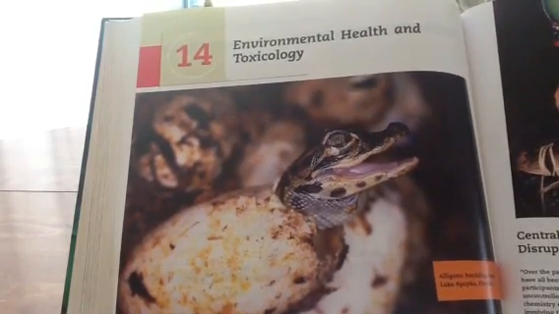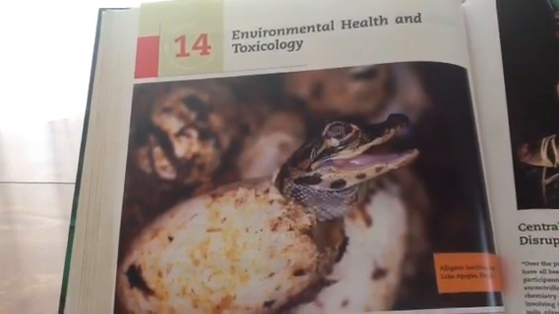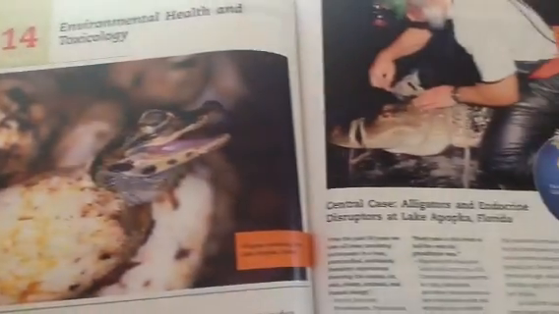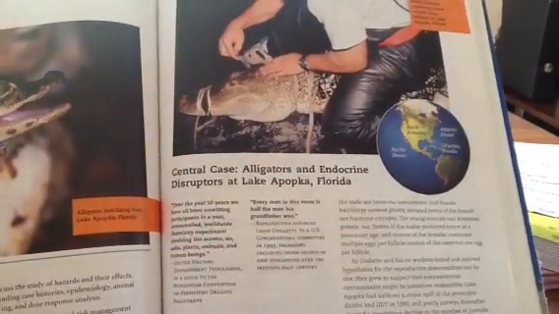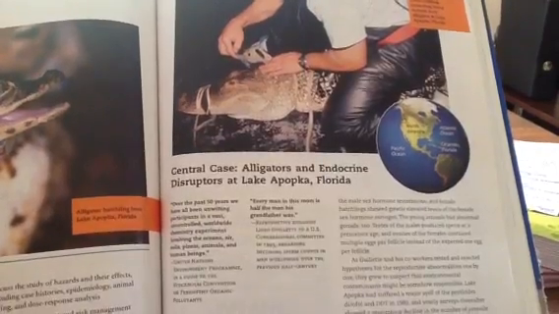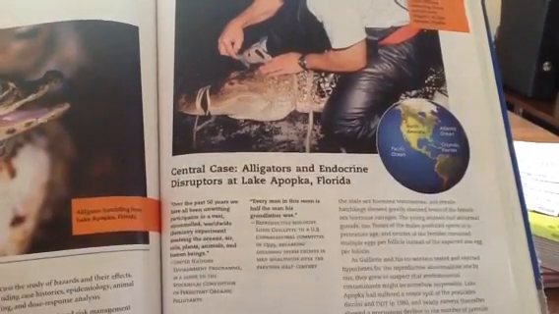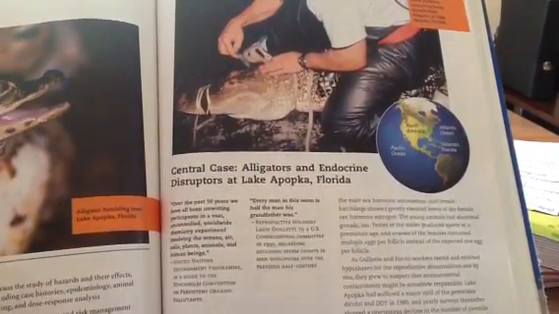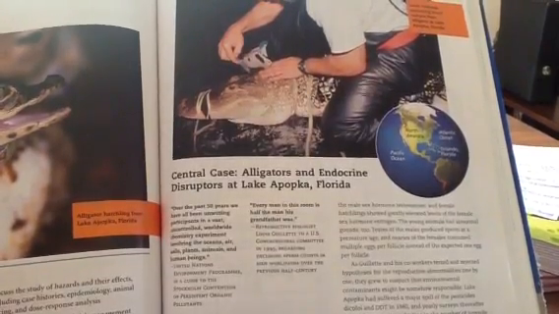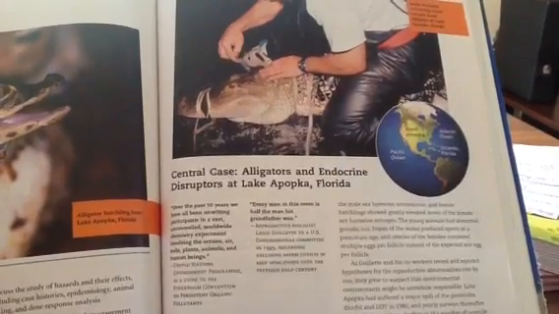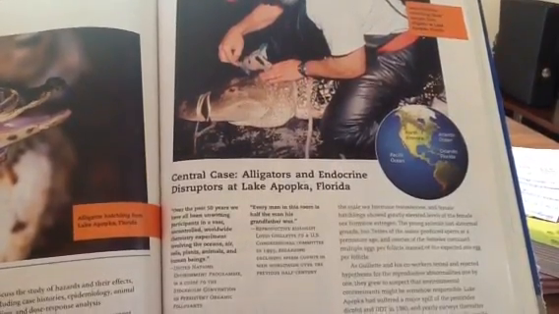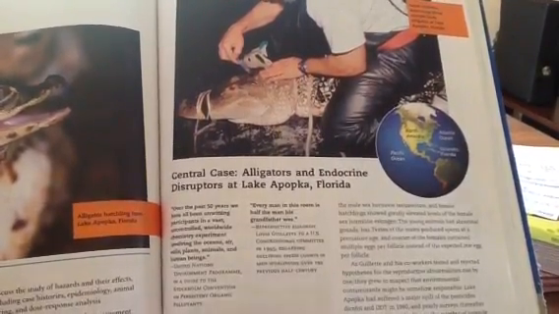Chapter 14, Environmental Health and Toxicology. The case study is an important one you might see on your AP test, and that is about endocrine disruptors on alligators. And later in the book they talk about endocrine disruptors on frogs. An endocrine disruptor is something that messes up the hormonal system. And there's a lot of chemicals in our environment that we will discuss that do this sort of thing.